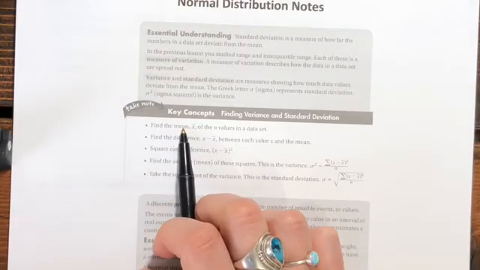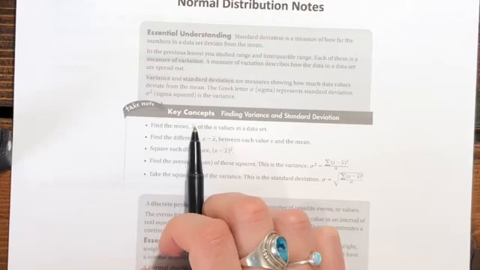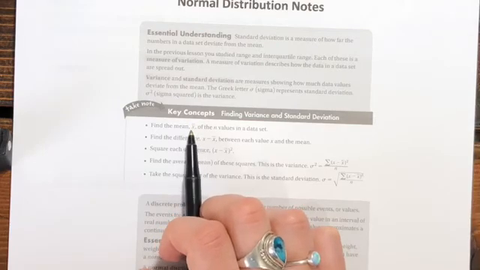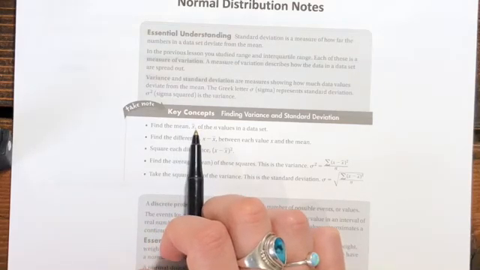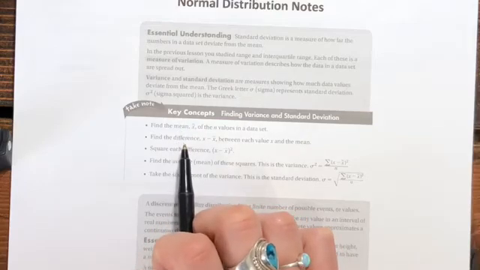So finding your variance and standard deviation, first you're going to have to find the mean, or your average, of your values in your data set, and we use this little x bar, the bar over it, to represent that. So to find your mean, that's just going to be your average. So you would just add up all of your numbers and then divide by how many you have. So hopefully that's nothing new.